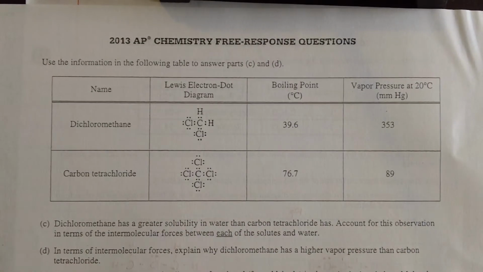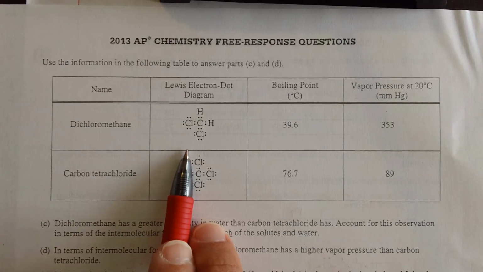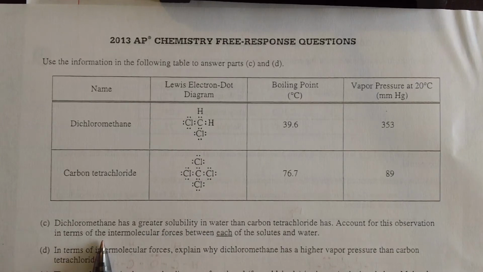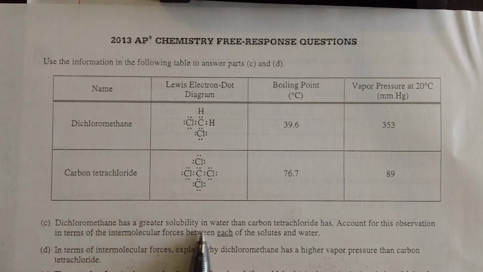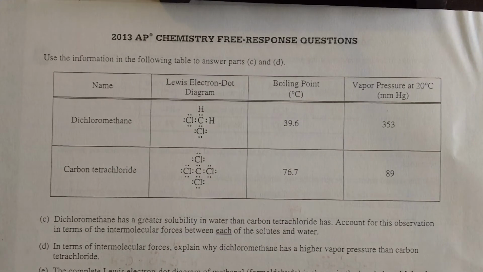This gives us dichloromethane, CCl2H2, and carbon tetrachloride, CCl4. I'm not going to write those big names out. I'm going to put CCl2H2, and you should probably do the same. It'll save you a little bit of time. Dichloromethane has greater solubility in water than carbon tetrachloride has. Account for the observation in terms of intermolecular forces between each.